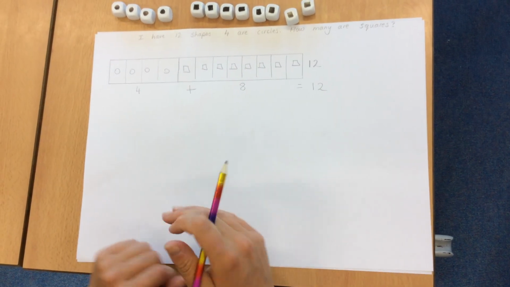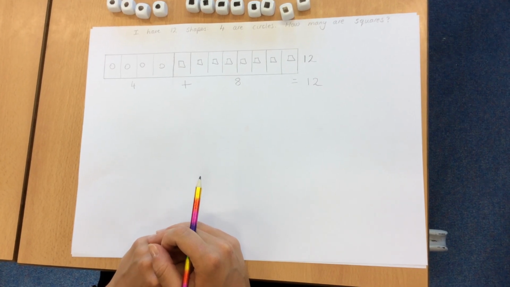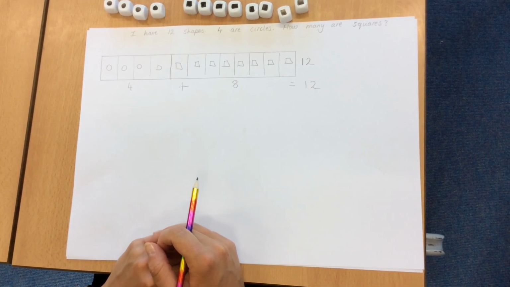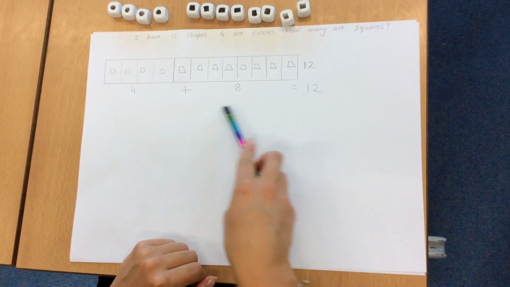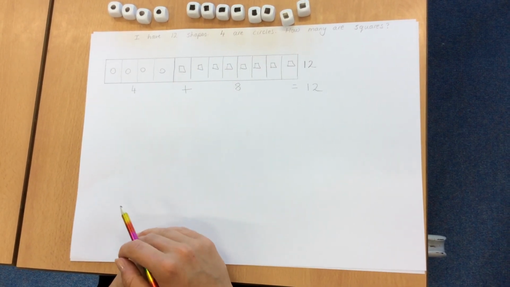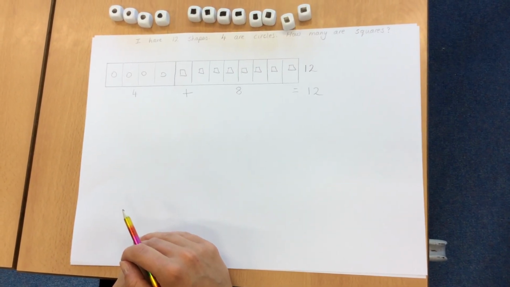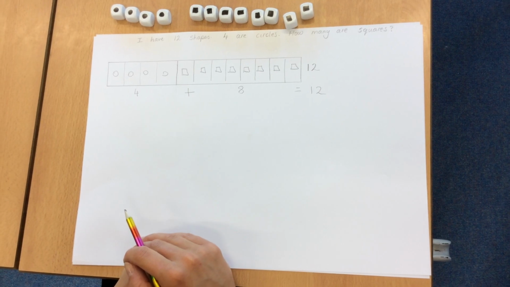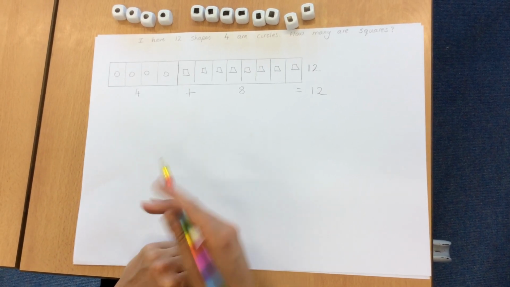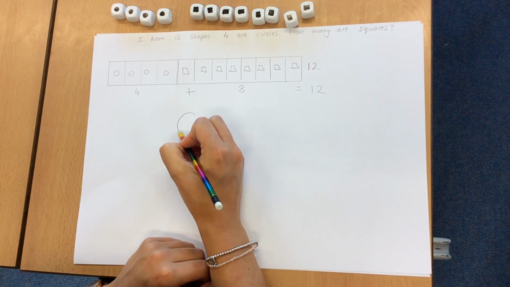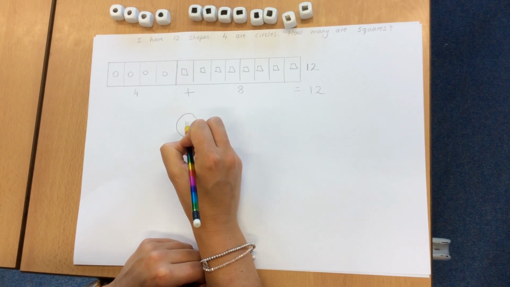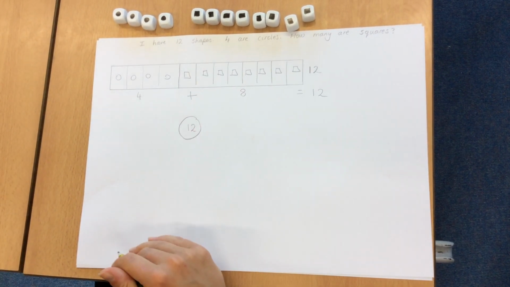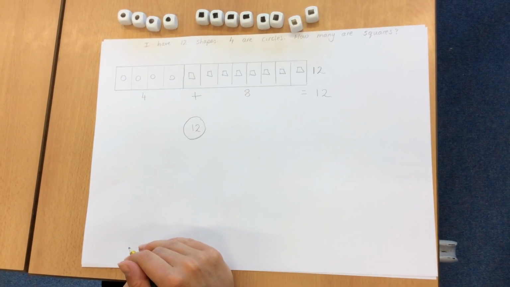And there you go. If you wanted to prove it in your part whole model, because I know that's what you've been looking at, I wonder how you could turn this information into your part whole model as another way to prove it. Well, what do we know? What is the whole? We know that 12 is the whole, so I'm going to write the number 12 in my whole here, but you could draw circles or squares if you would like.